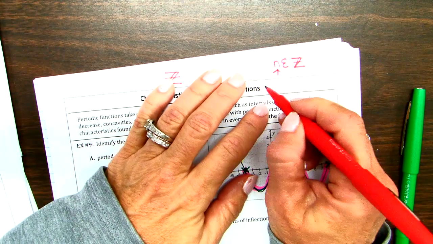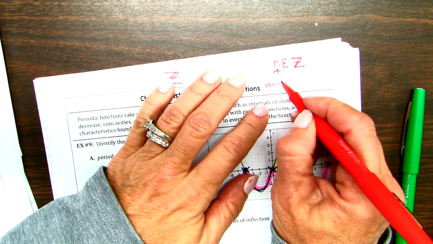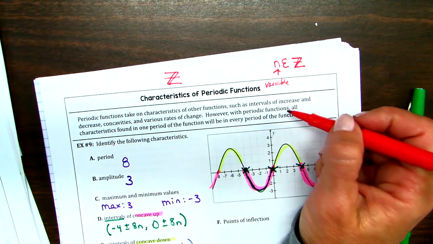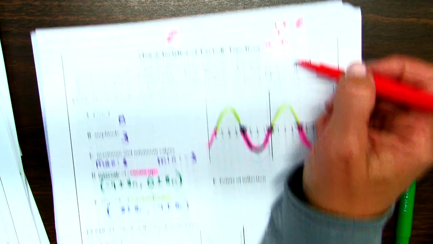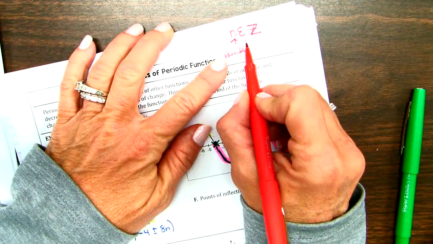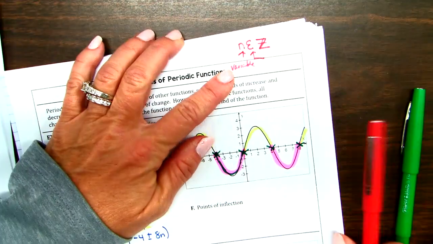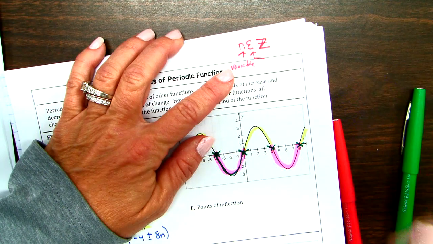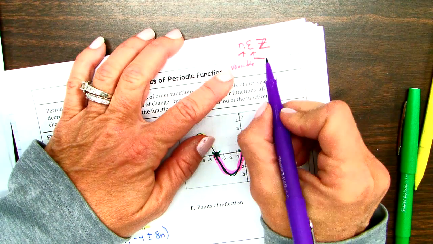N is a variable. Okay, so that could change. We could be talking about X, we could be talking about R, Z, whatever. We're talking about N in these problems. That's why I have an N there. This E, which I believe is, I'm going to look it up, epsilon, Greek letter epsilon.